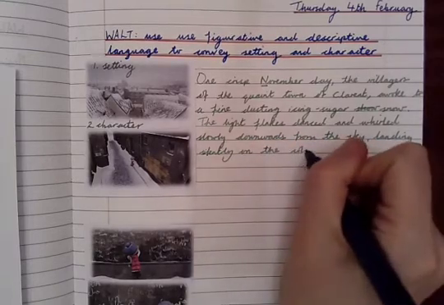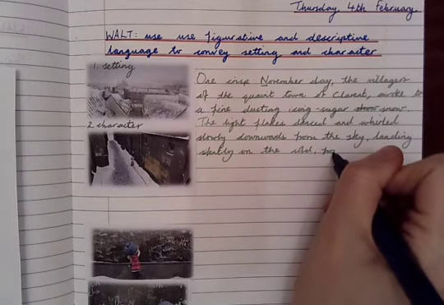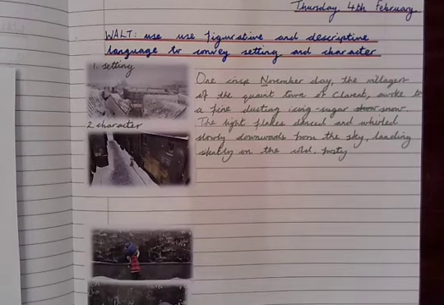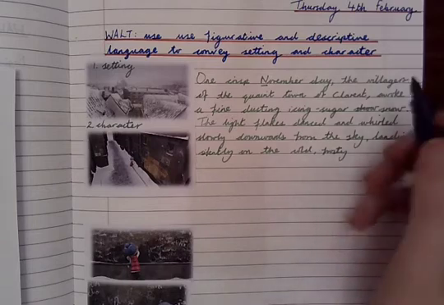You can see I'm using lots of descriptive language here so the reader can imagine just what it was like that day in Claremont. I want to make sure my atmosphere is building up and I'm creating that picture in the reader's mind.